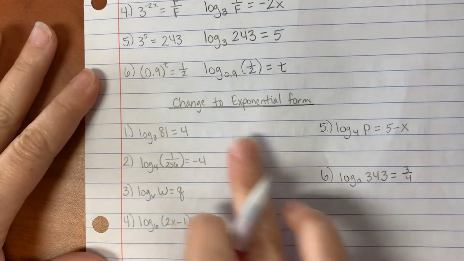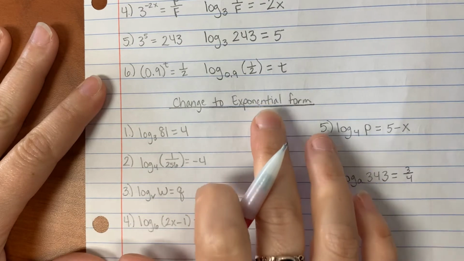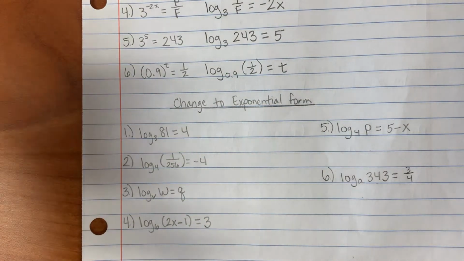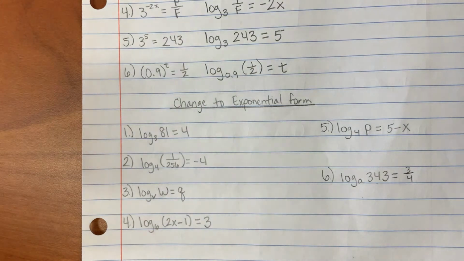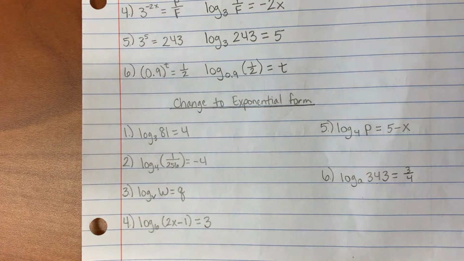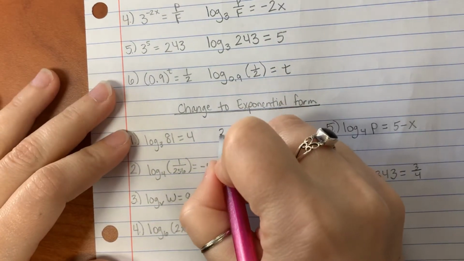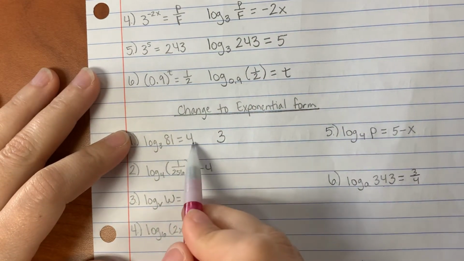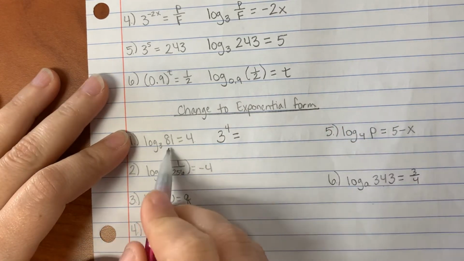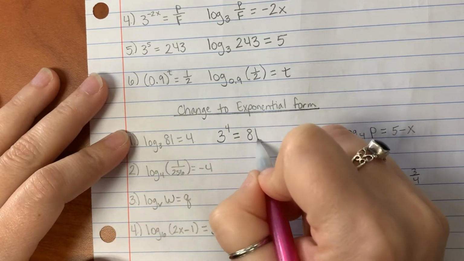Okay, so that was going from exponential form to logarithmic form. Now I'm going to go from log form to exponential form. So I'm going to do the opposite. So on that first one, remember to keep your base the same. So my base is still a 3. My exponent is this piece over here, so to the 4th equals this value, 81.